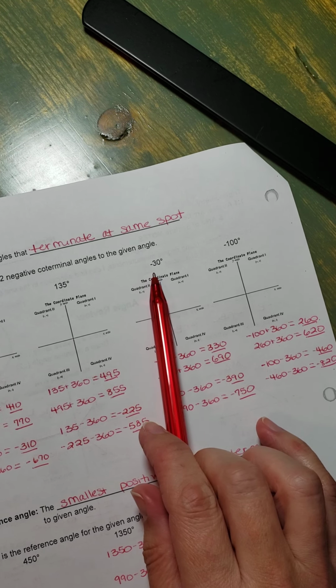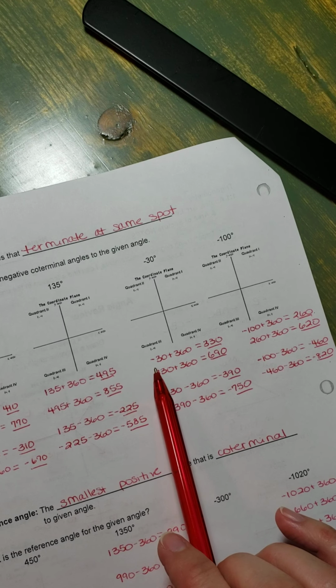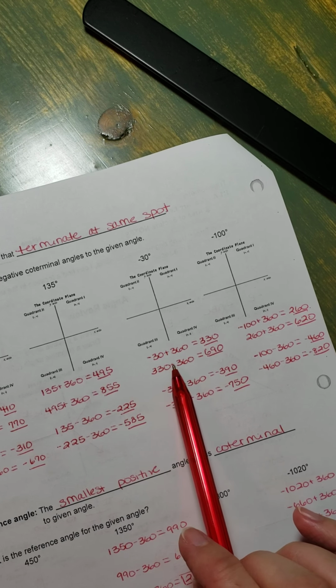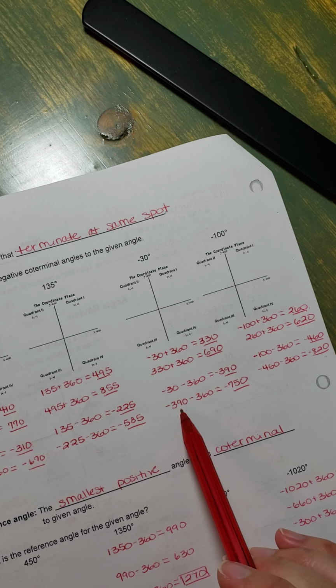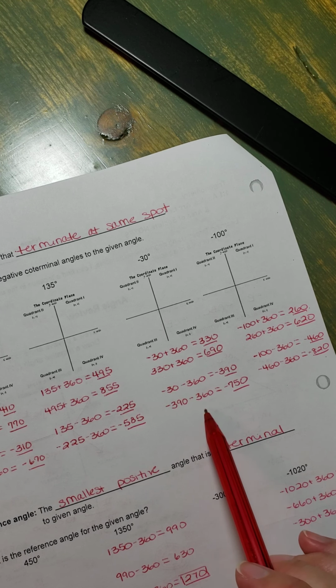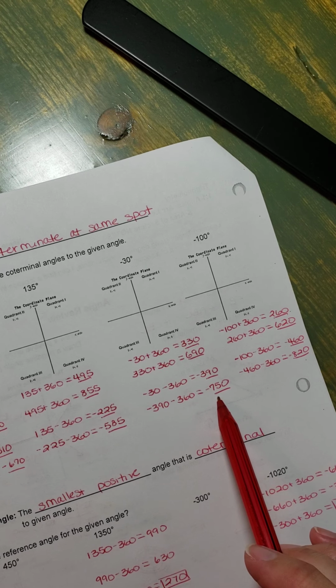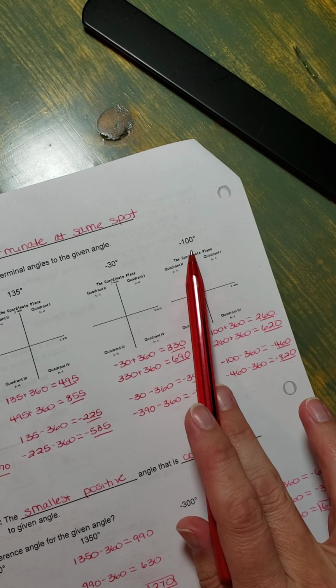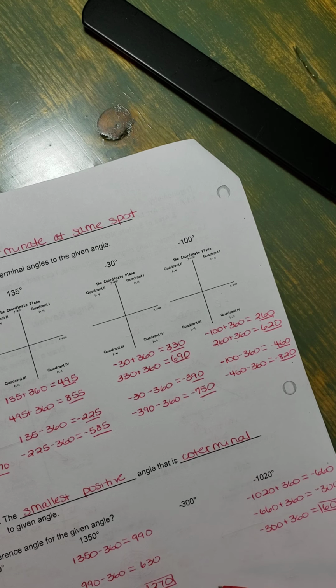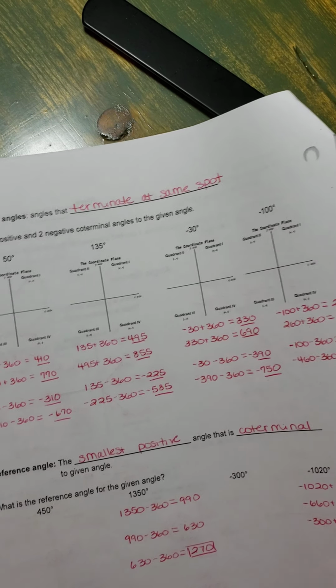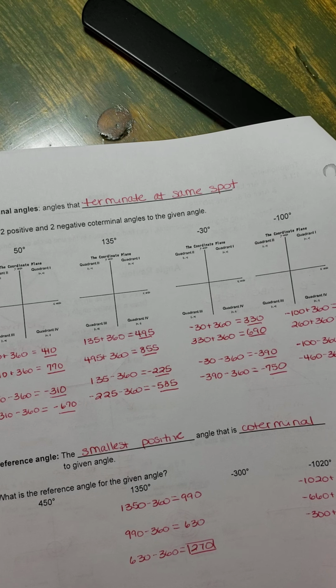I can ask you to start with a negative angle. To make it positive, I still have to add on 360, so I've done that two times. Negative means I just have to make it more negative, so I subtract 360 a couple of times and get these values. Did the same thing with negative 100, added on 360 or subtracted 360. So if I ask you for coterminal angles, I'm simply asking you to add or subtract 360 degrees from the given answer.